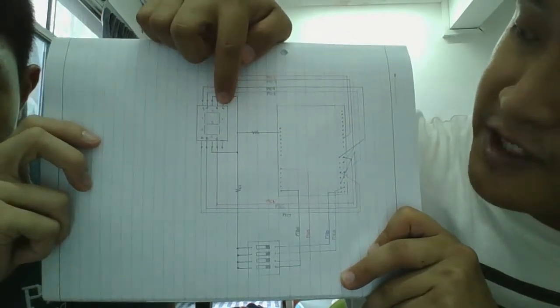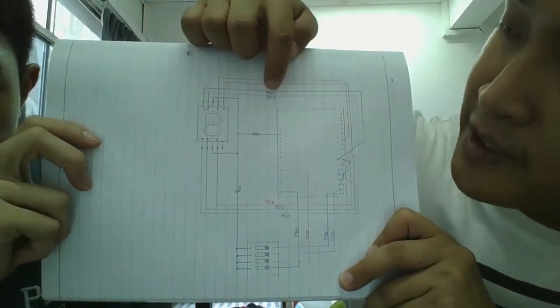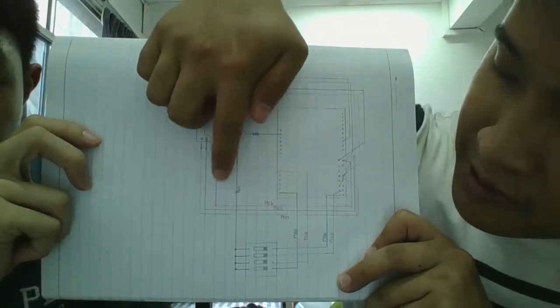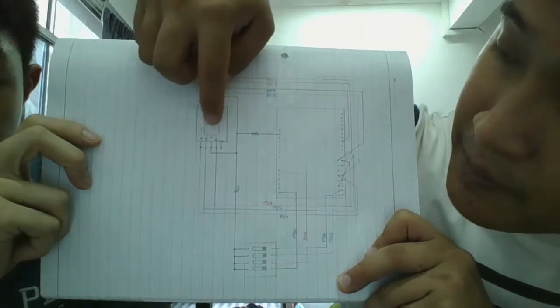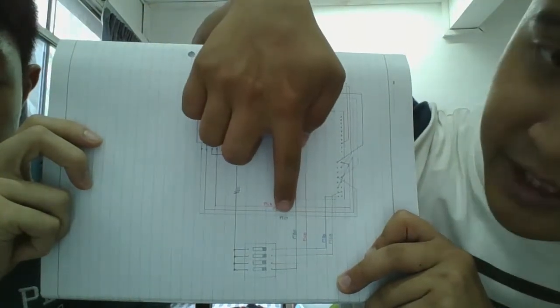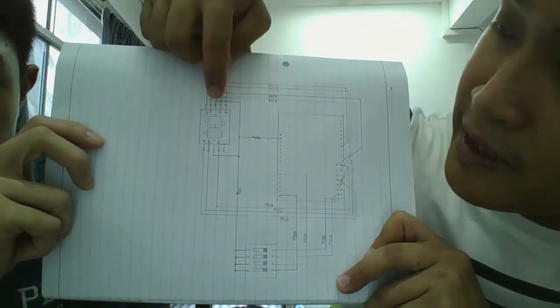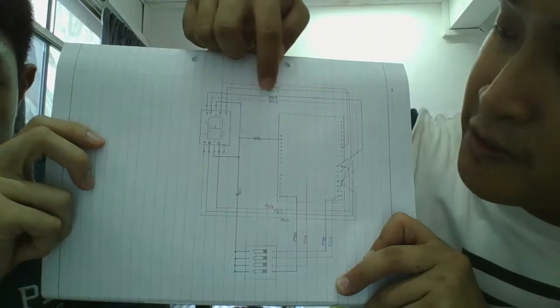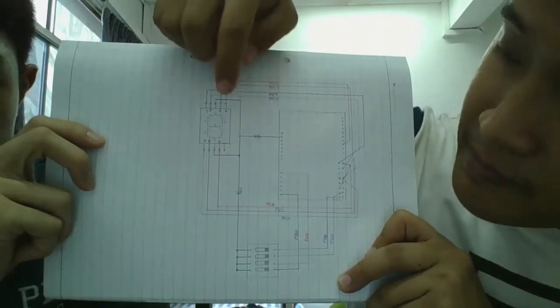Pin B on the 7-segment display is connected to PTC9 on the Freedom board. Pin C is connected to PTC4. Pin D is connected to PTC7. Pin E is connected to PTC5. Pin F is connected to PTC8, and pin G is connected to PTC9.